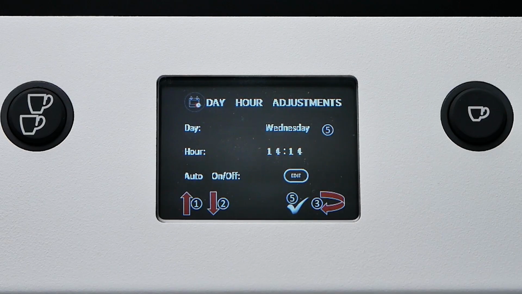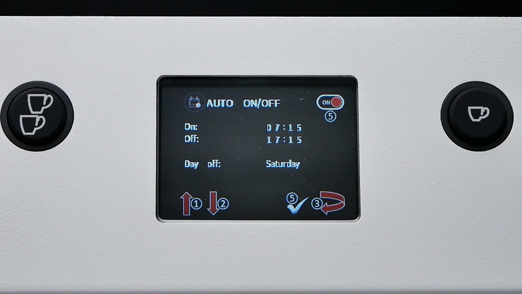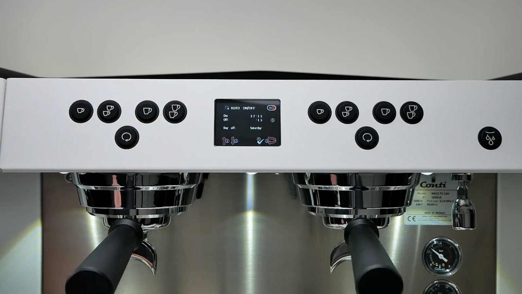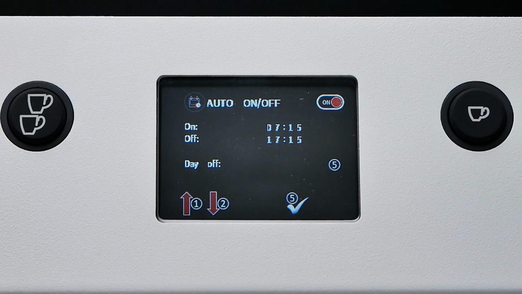Scroll down to auto on-off, then press button 5 to edit. You can now change the time for the machine to turn on at first, then a time for turning off. You can also program a full day where the machine stays in eco mode, just in case your site closes.